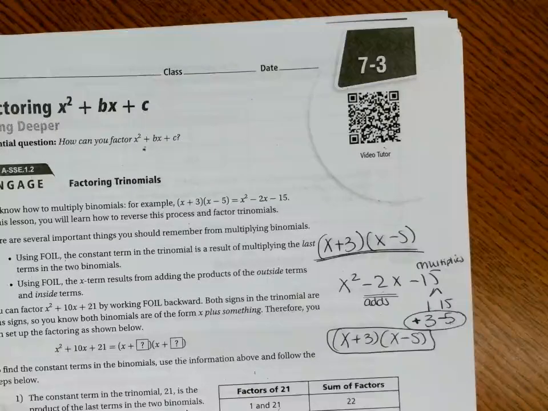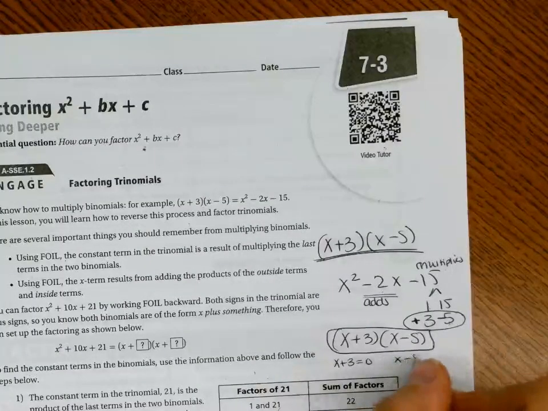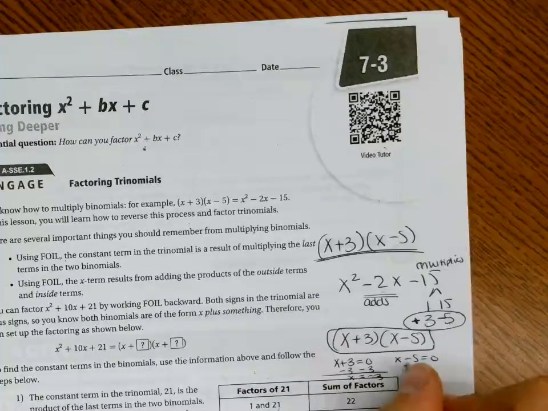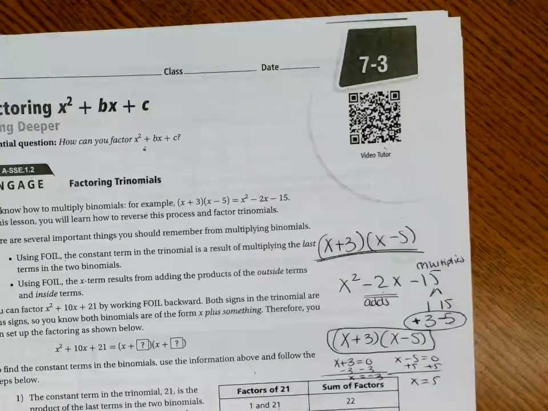When they're asking for your solutions, use the zero product property. And the zero product property just says to set these factors equal to 0 and solve. So x equals negative 3 and x equals 5. So negative 3 and 5 are your solutions, right? So you factor it to get your solutions.